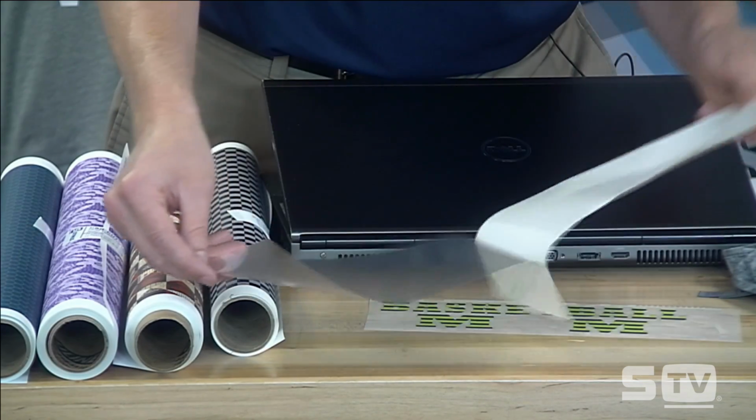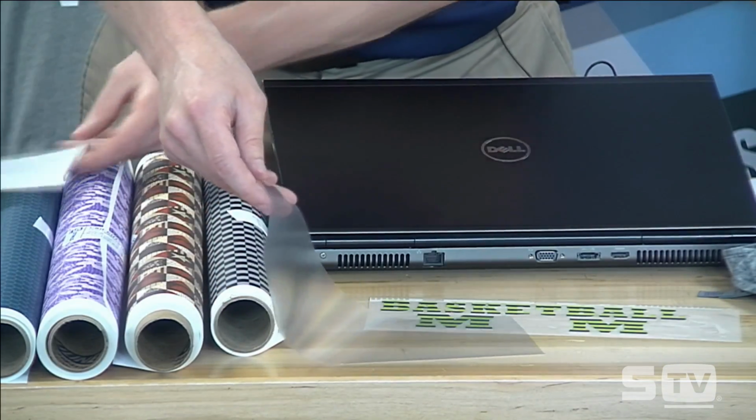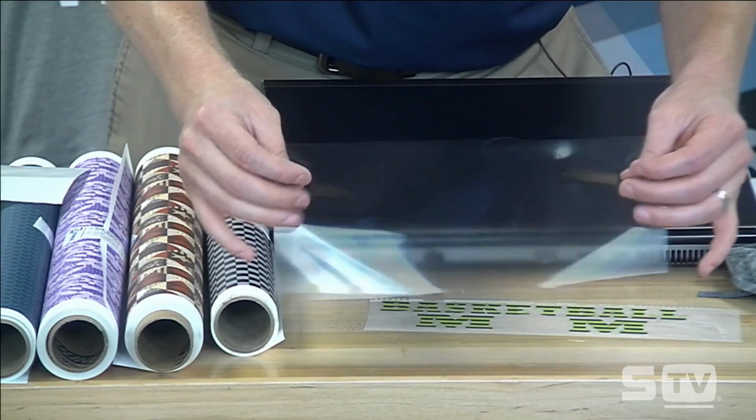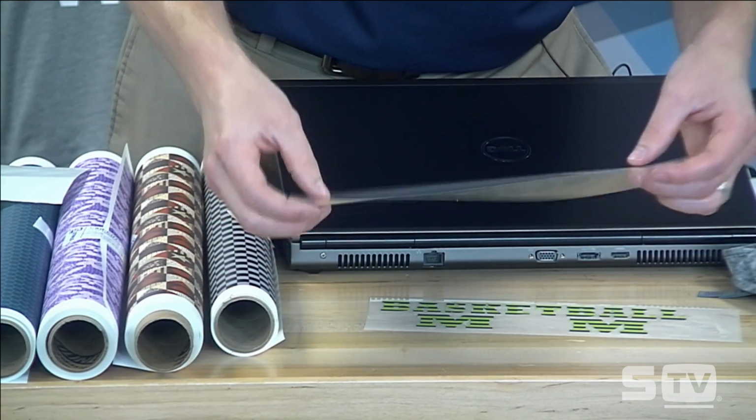You cut a sheet down to size. You order it along with the patterns. It's the same mask if you do print cut. It's called our medium tack magic mask. Has a sticky side and a non-sticky side.